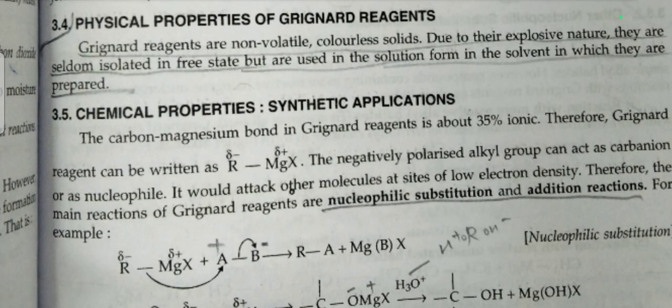Physical properties of Grignard reagents. Grignard reagents are non-volatile colorless solids. Due to their explosive nature, they are seldom isolated in the free state but are used in solution form in the solvent in which they are prepared.